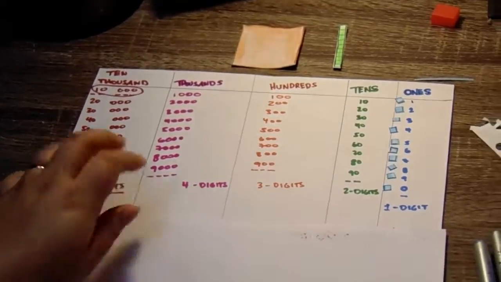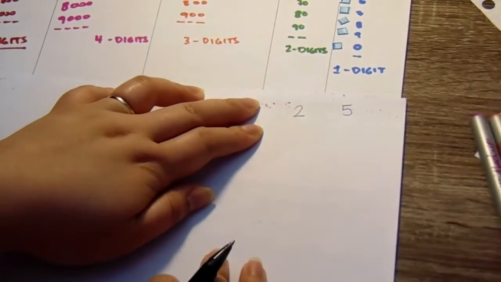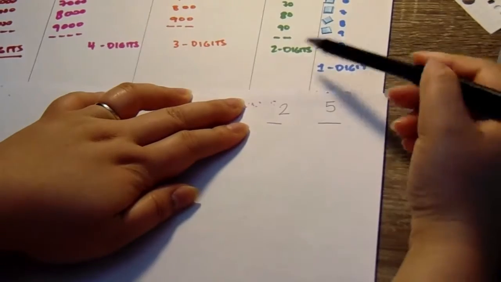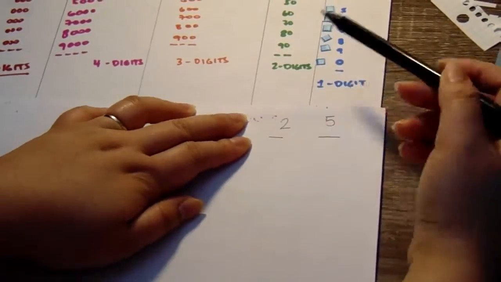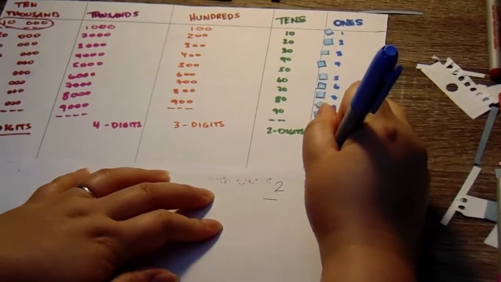Let's start with a small number like 25. It has 2 place numbers. Always remember to line up the numbers to the most right. As you can see, the 5 falls under the ones category, while the 2 falls under the tens category. This means that the 5 represents just 5, while the 2 actually represents 2 tens, which is 20.